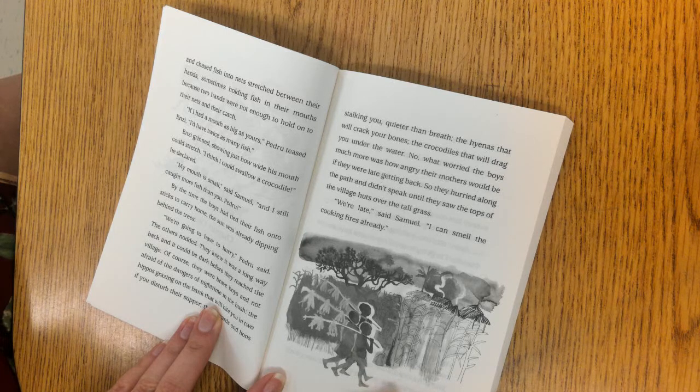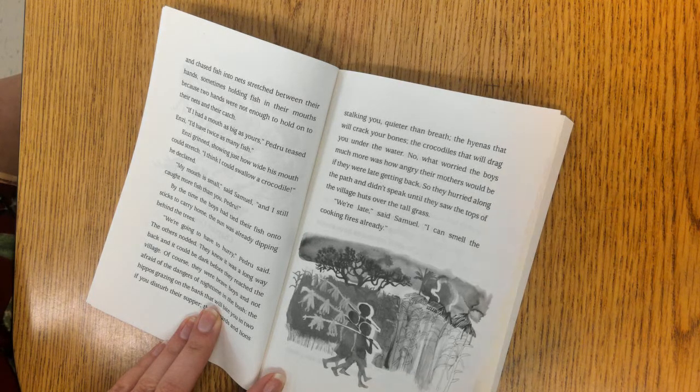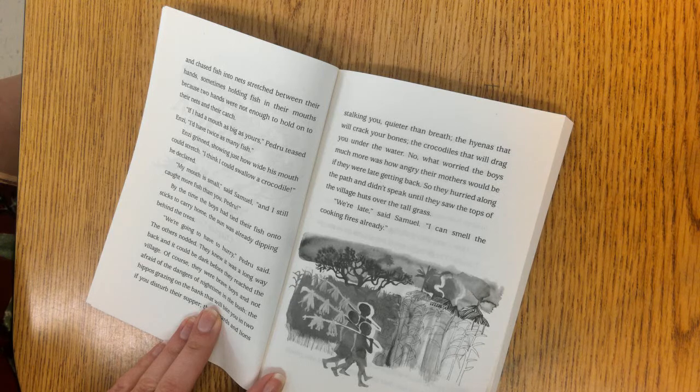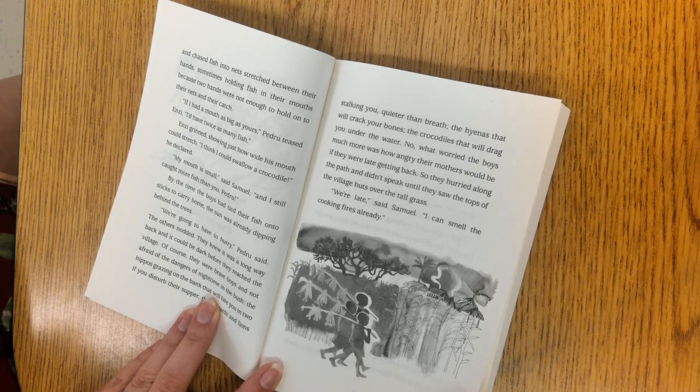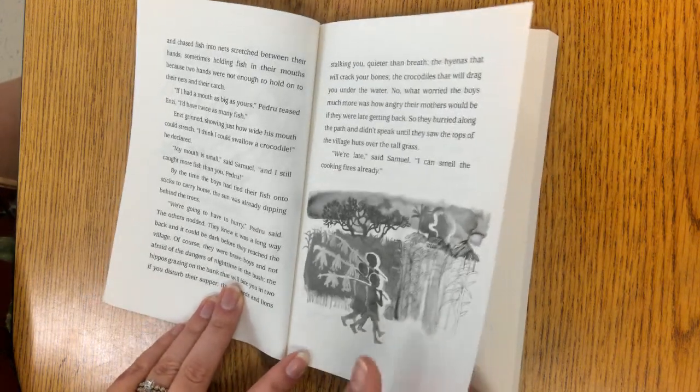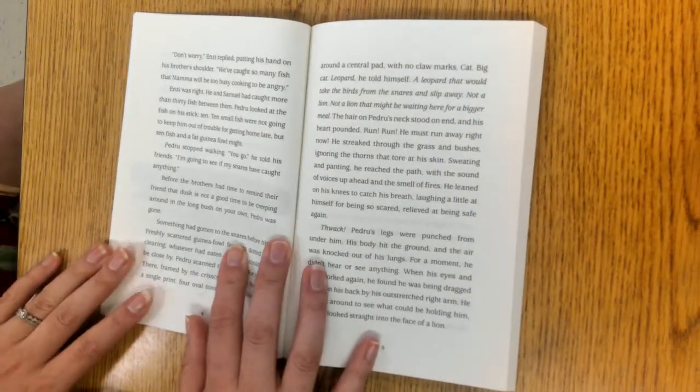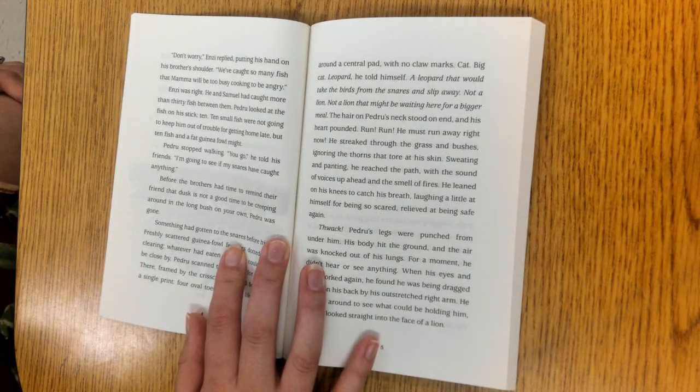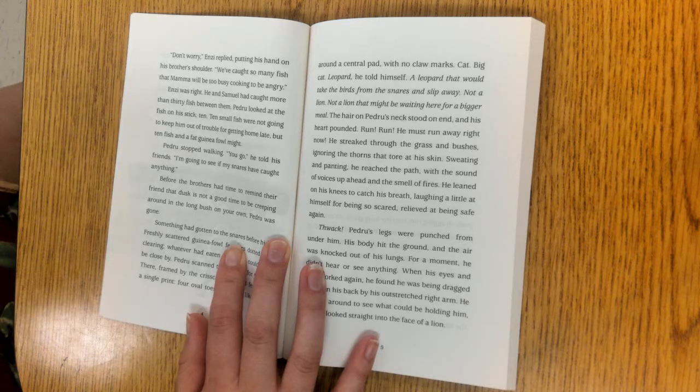So they hurried along the path and didn't speak until they saw the tops of the village huts over the tall grass. "We're late," said Samuel. "I can smell the cooking fires already." "Don't worry," Enzi replied, putting his hand on his brother's shoulder. "We've caught so many fish that Mama will be too busy cooking to be angry." Enzi was right. He and Samuel had caught more than 30 fish between them. Pedro looked at the fish on his stick. 10 small fish were not going to keep him out of trouble for getting home late, but 10 fish and a fat guinea fowl might.